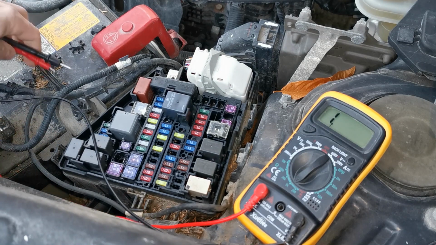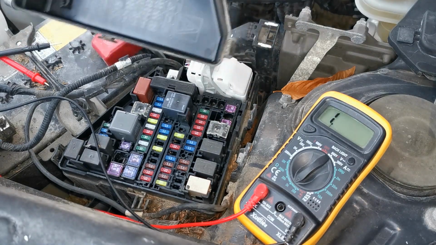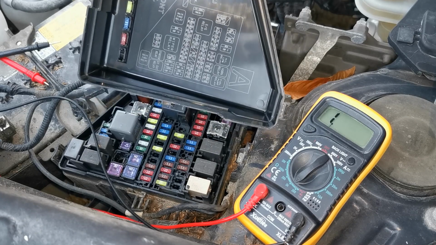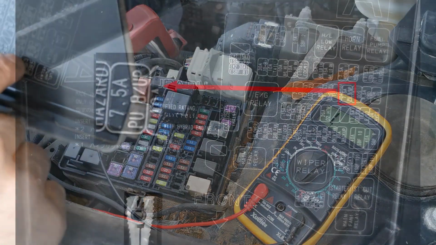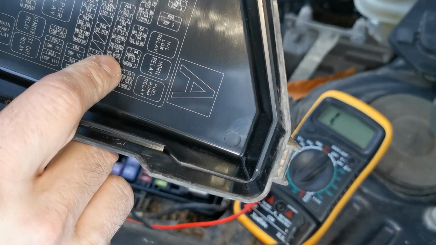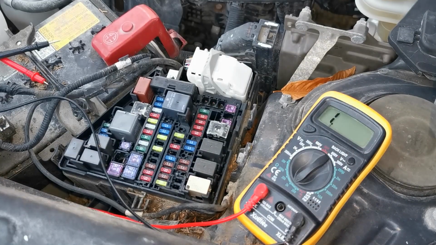If you look at the back of the cover, looking at the front of the car, this is the diagram that you will be looking at. You have to make sure that you give it the proper orientation. And that was a 7.5, which is this one, labeled as PU backup, which is probably power unit backup. I'm not exactly sure, to be honest. But this one was the one that was problematic in my case.